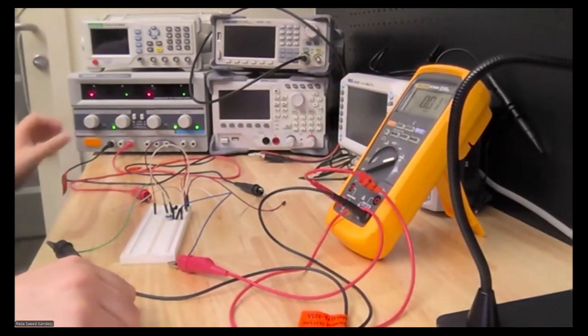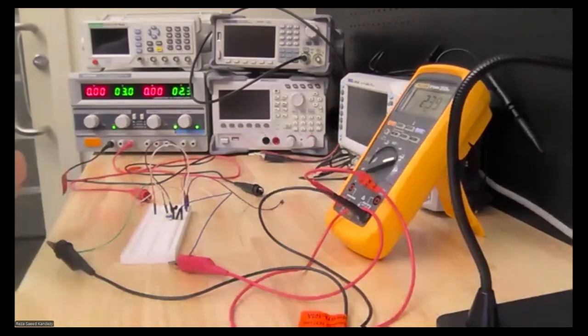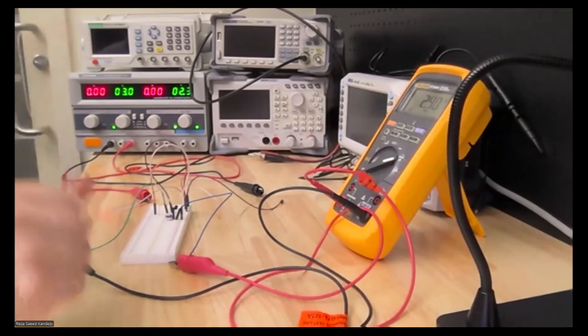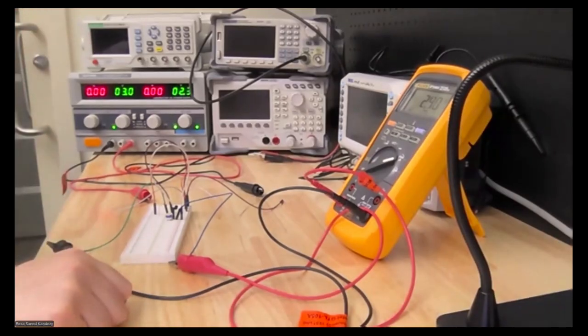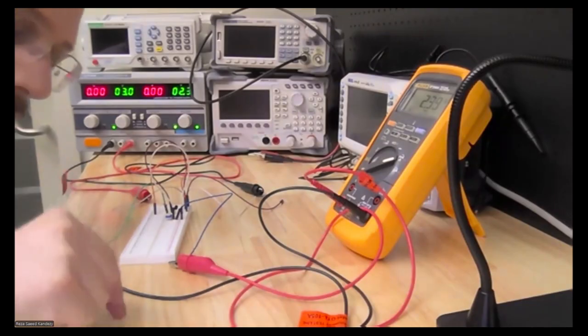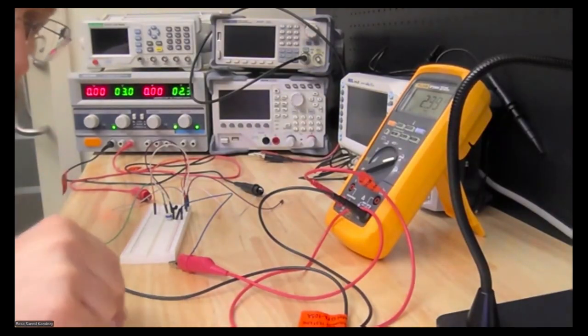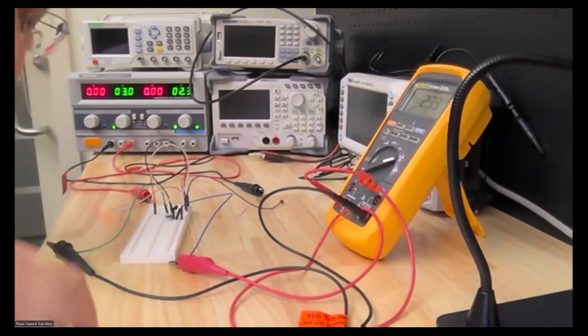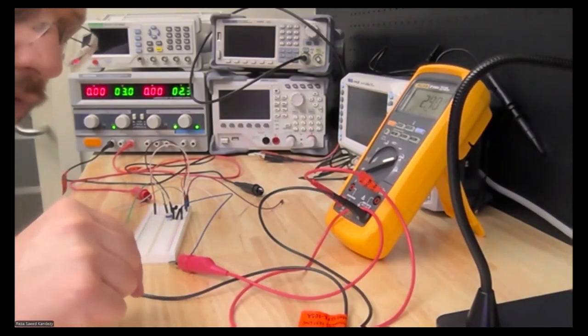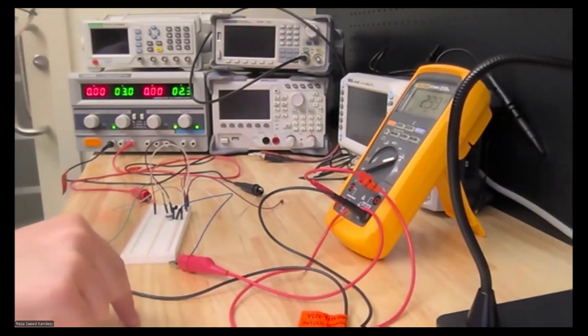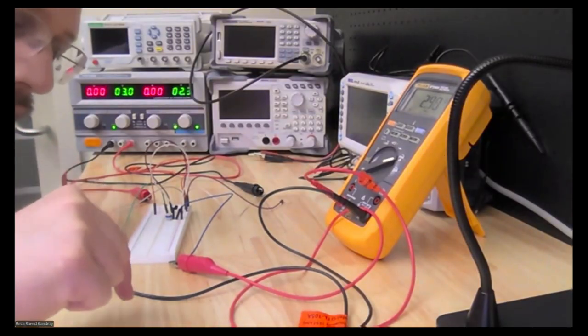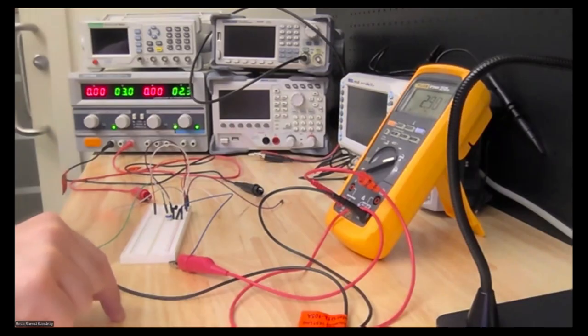Now, in this specific setting, my reading is 2.4 milliamps. So the first thing that you need to write down is 2.4 milliamps of current in the collector, for the first set of measurements.